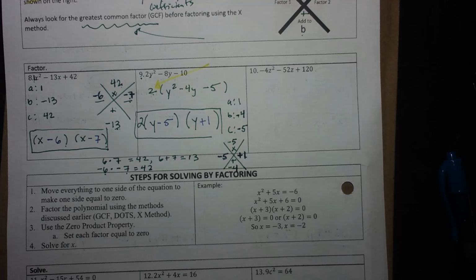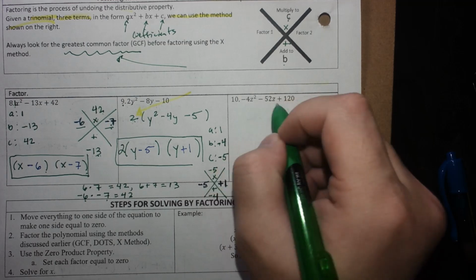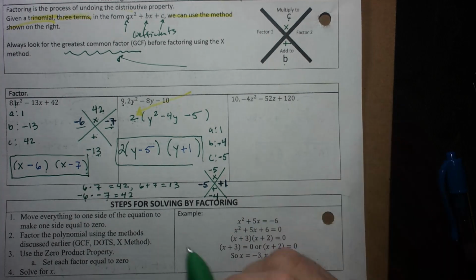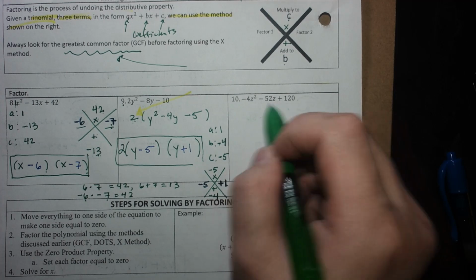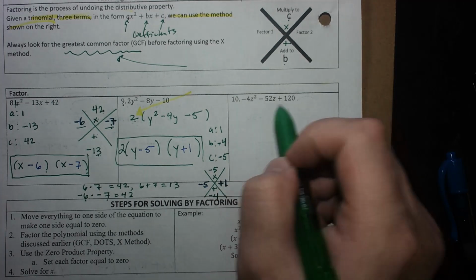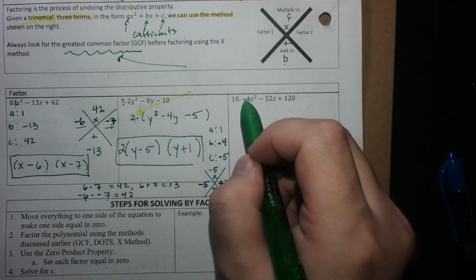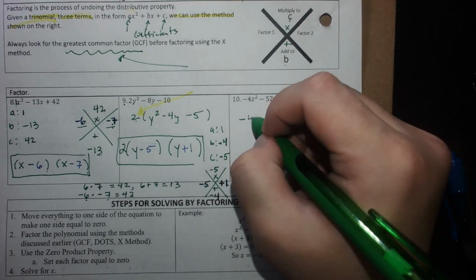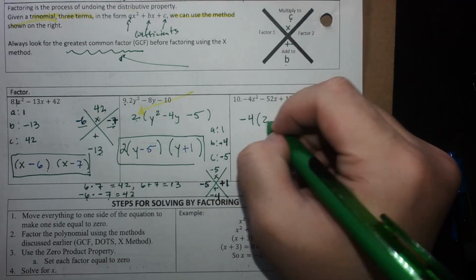Okay? All right. I think I can go a little faster now. So I'm looking at this thing here. Number 10, we have negative 4z squared minus 52z plus 120. This is not 1, so maybe I need to factor this. I can tell you that the GCF between these three numbers here is negative 4. That's your GCF. And don't forget, there's a negative right at the beginning, so you need to factor that out. So negative and then 4. Go ahead and put the parentheses. Negative 4 times z squared will give you this.